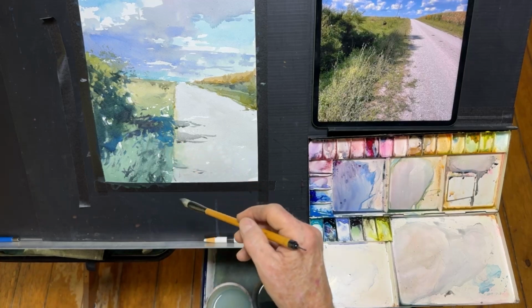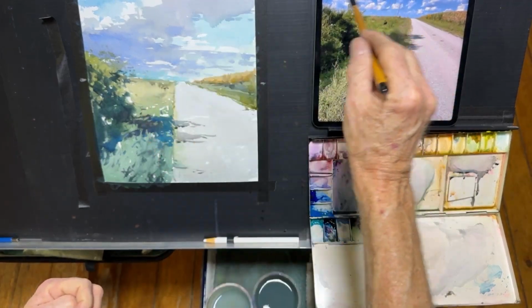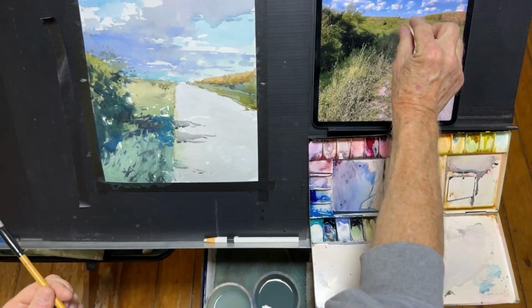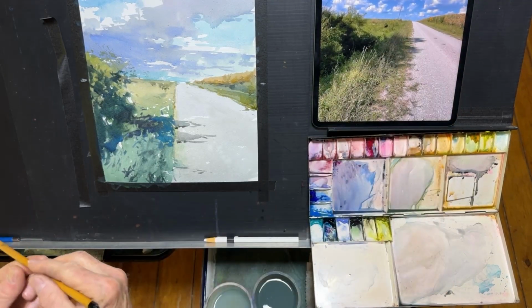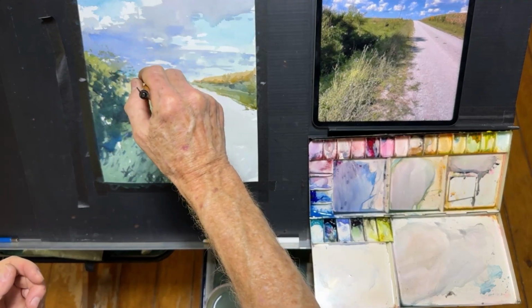Okay. There's going to be a utility pole. I don't know if you can see that. Hello, Diane.